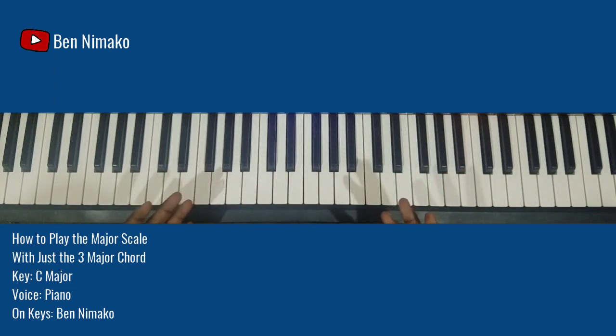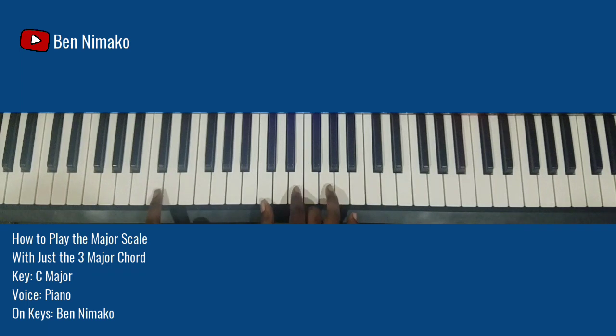Why are these 3 chords? Let me break it down. The first chord we are using is this. The next chord we are using is this. That's F major, and the last one is G major. First chord, C major, F major, then G major.